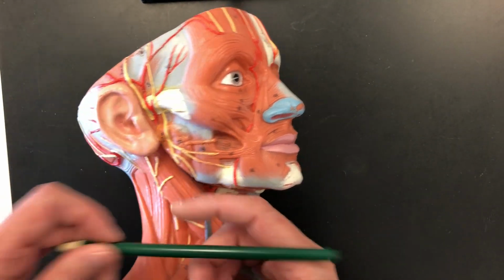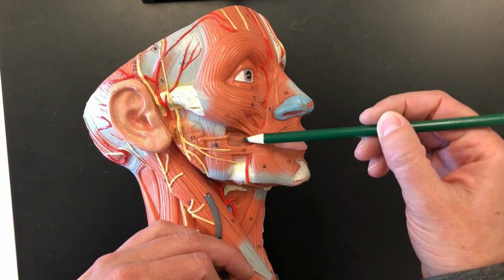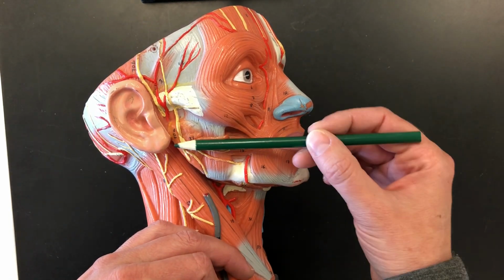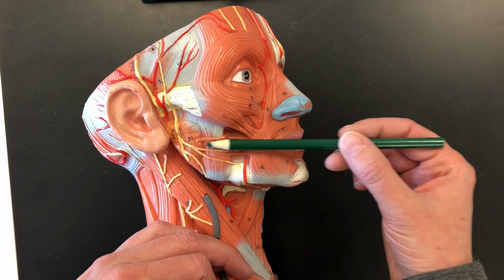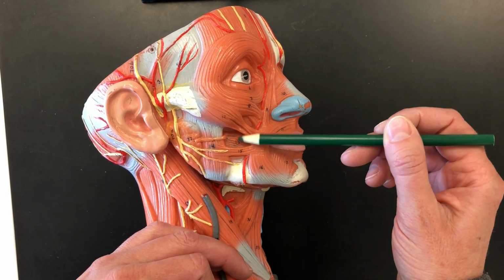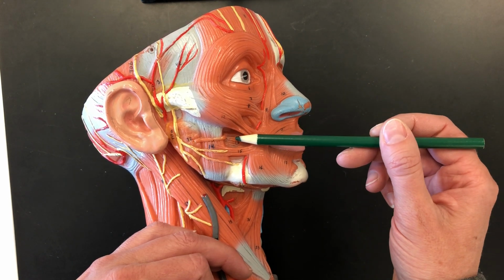So I'm going to get my little pointer here, this pencil. The buccinator is this muscle right here. The fibers run horizontally like this. It's a little bit deep, so it sits underneath your zygomaticus muscles.